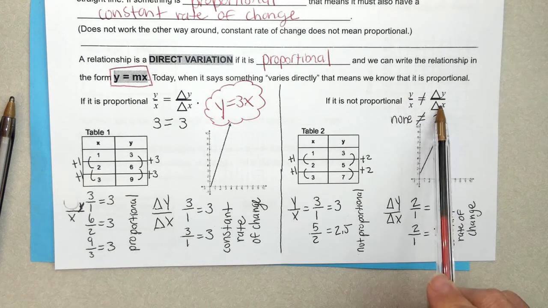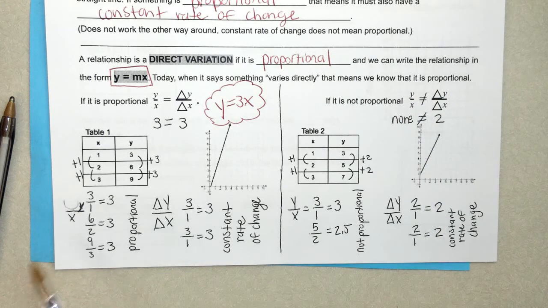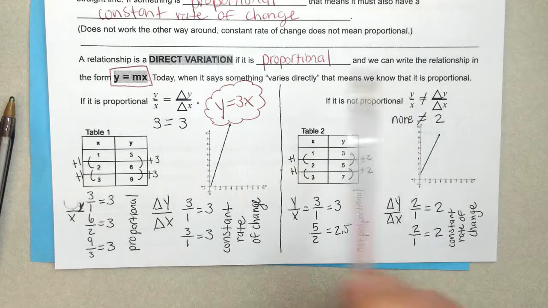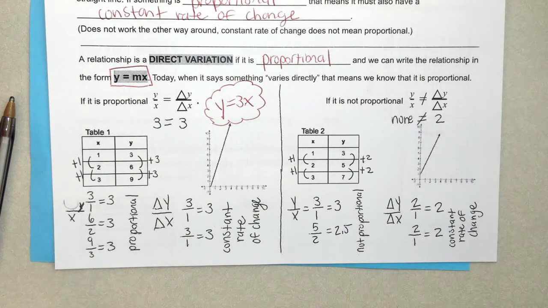Okay, just because there is a constant rate of change doesn't mean it will be proportional. If it is not proportional, it is not a direct variation, so we can't describe this relationship in an equation. Okay, so that's kind of the new part of today.